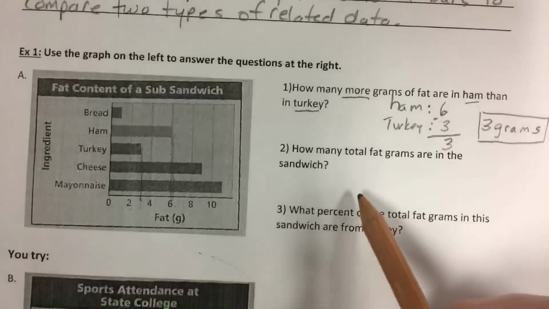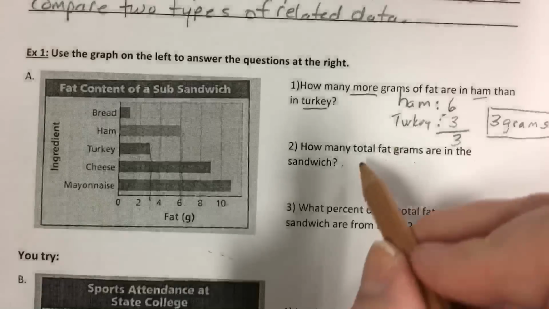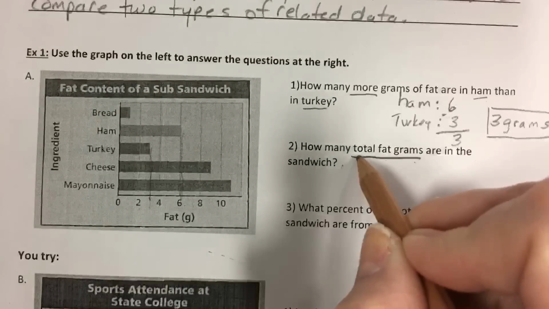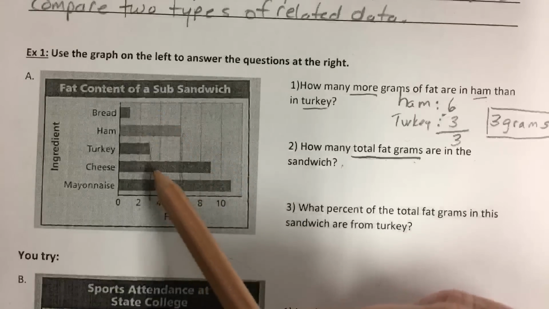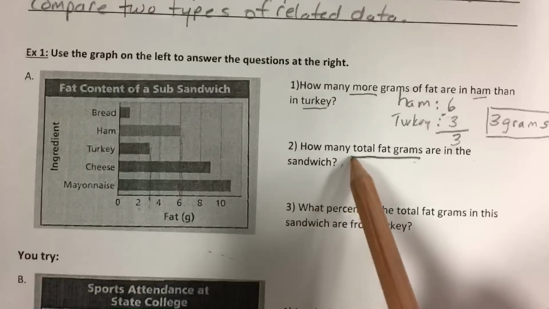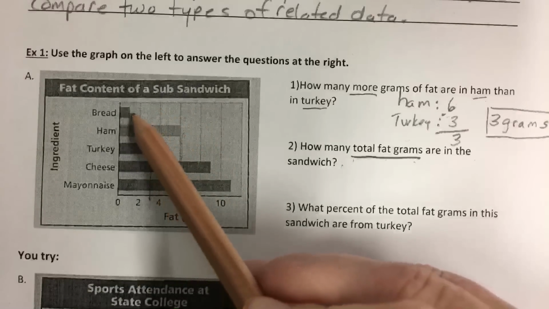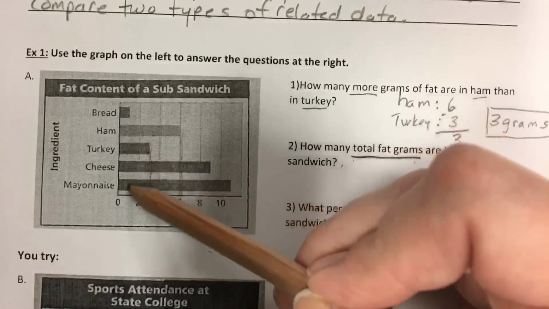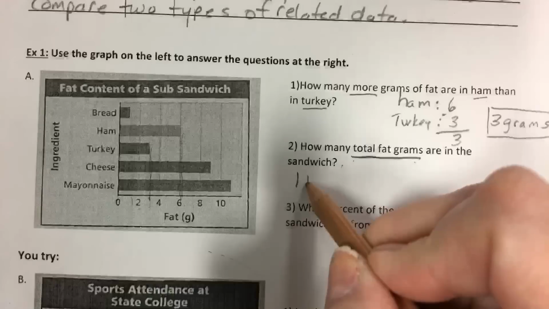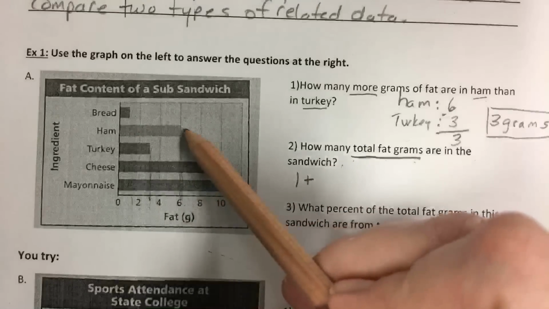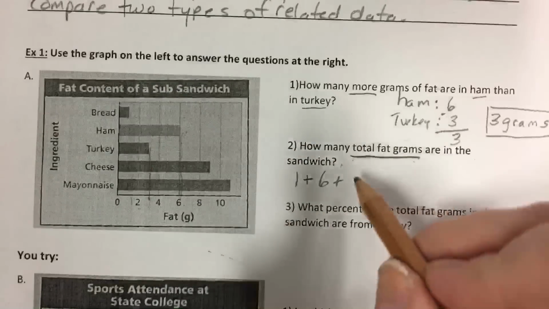All right, so let's look at the next question. How many total fat grams are in the sandwich? Okay, so they're asking us total fat grams. For the whole sandwich, total means adding. So we're going to have to add all the fat grams together. We'll go one step at a time. Bread. If we go down here, we'll see bread is between 0 and 2, and that would be 1. 1 plus ham, we already said had 6, plus the turkey, we already said had 3.